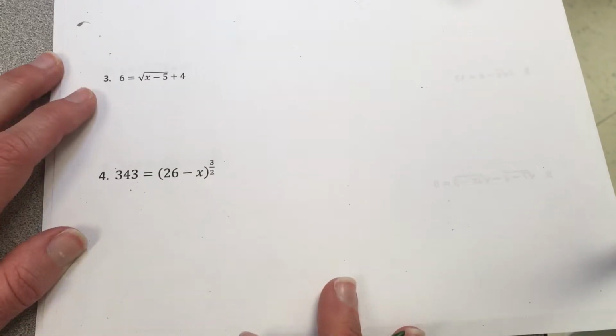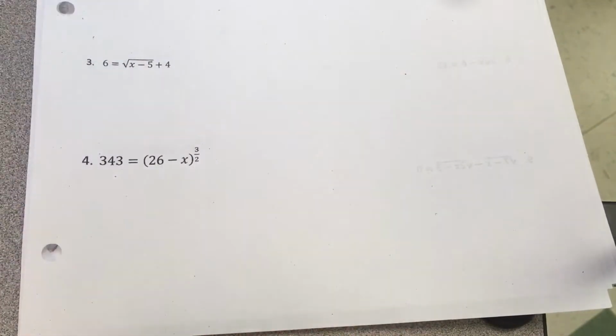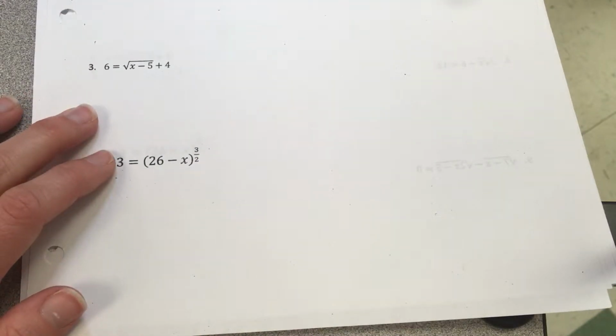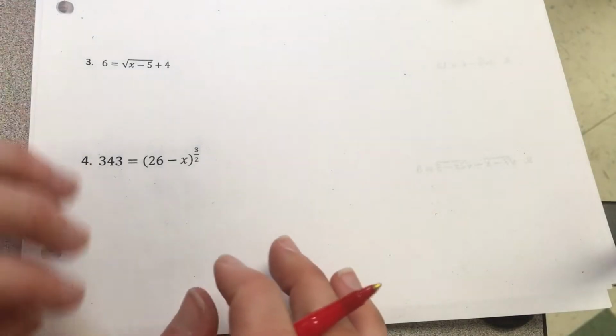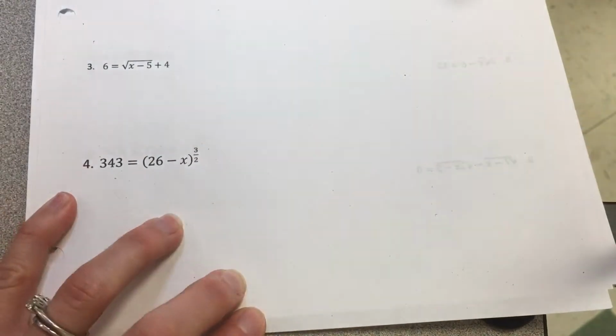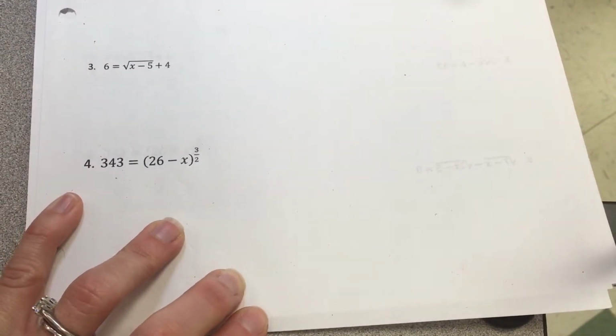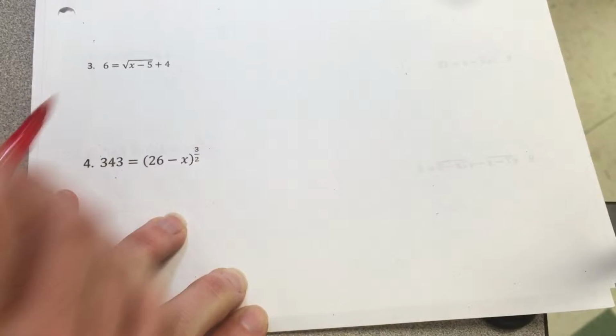All right, number 2, please mark out the problem on your paper and write this one. X equals the square root of 56 minus x. Mark out this problem and write this other problem. Okay? All right, so is the square root by itself? Are there any numbers on the outside of it? No. Okay, so it's by itself. So you can go ahead and get rid of it.